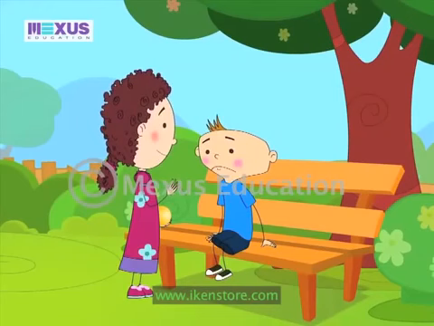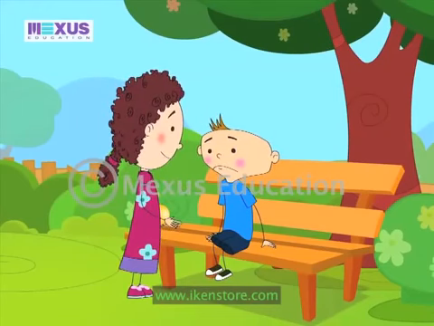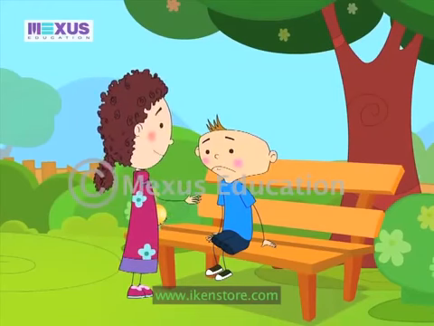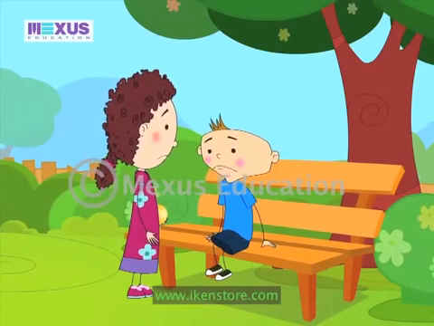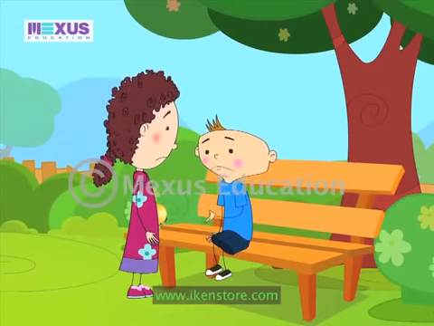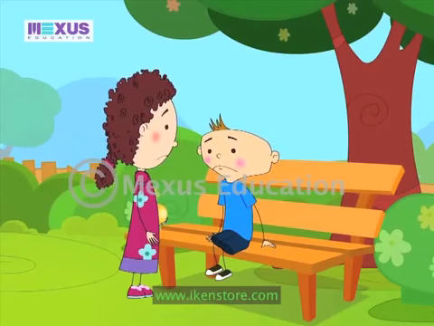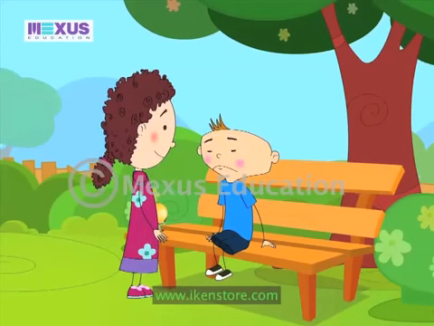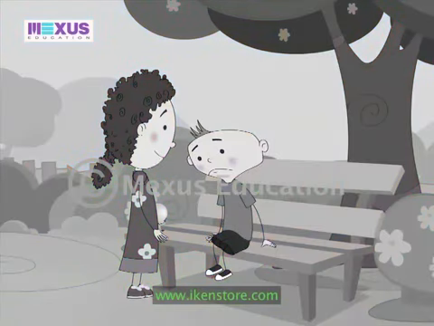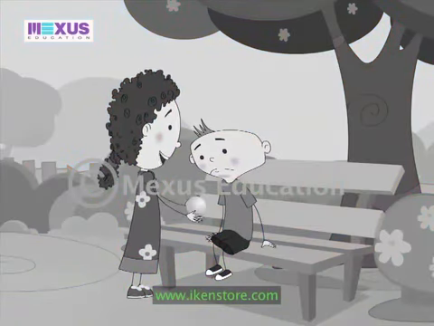Hey Flag! What happened? Why are you looking so sad? I lost my cricket ball. Oh, you have lost your cricket ball again? Don't worry, I have many balls in my room at home. You can take this one.